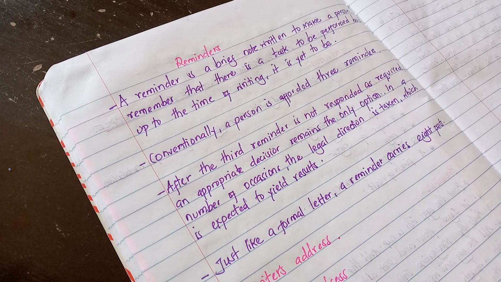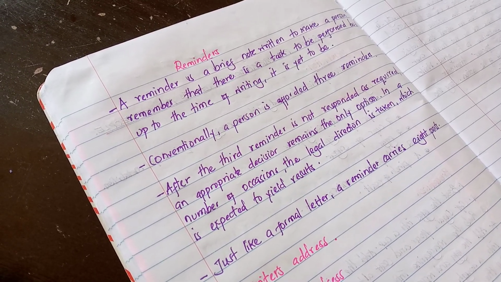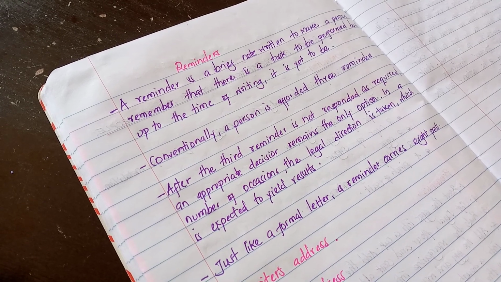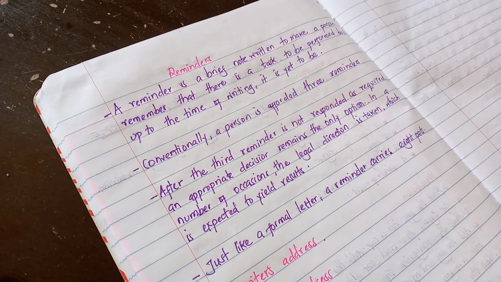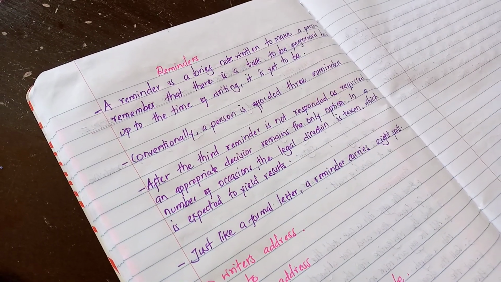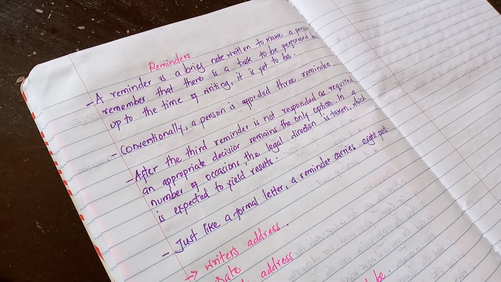So, if you want to make sure that your reminder letter is effective, and that your important events, appointments, and deadlines are not missed, stay tuned and let us get started. Now, let us see what a reminder is first.